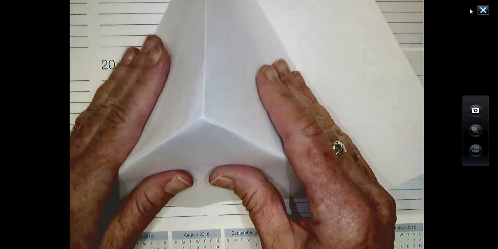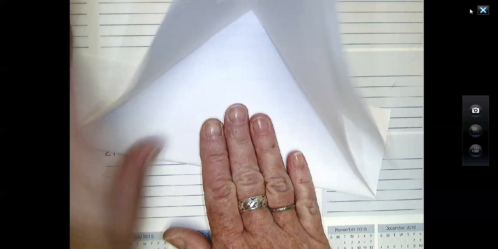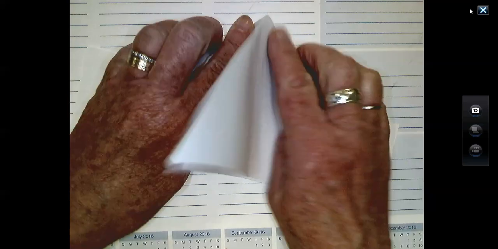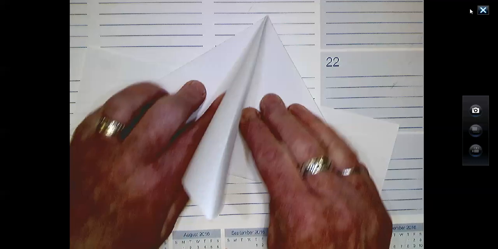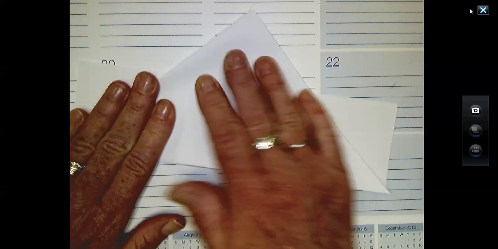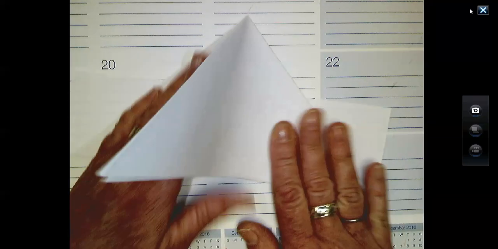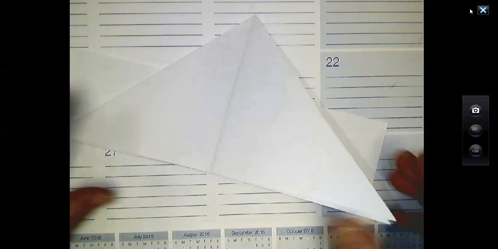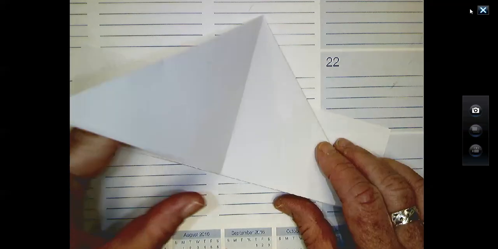Okay, so you have a pyramid now, and you're looking down on the top of it. You take your pyramid, fold it over on the flap, double it like this. So I've got it just laid down, fold it carefully like that, and fold it over like this. Okay.